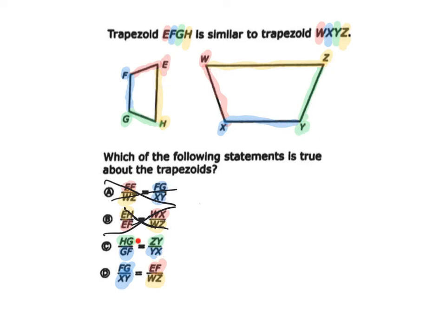So since the colors are across from each other without crossing, and the blues are together, and the trapezoids are together, C looks to be like our correct answer. Let's go ahead and check D just to be safe. So here we have the blues together, but we have wrong colors here. So D would not be the correct choice.